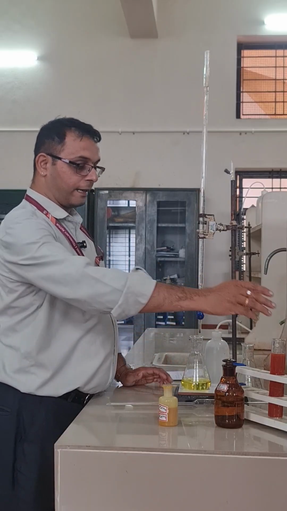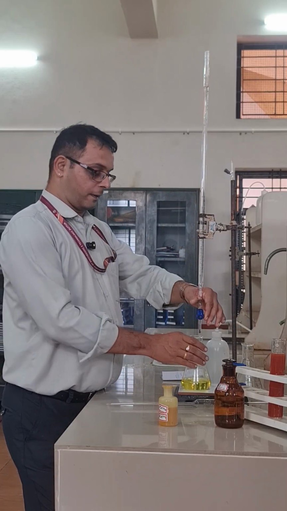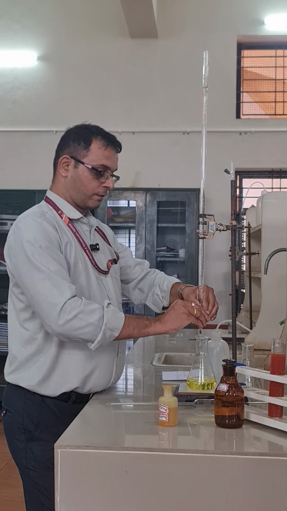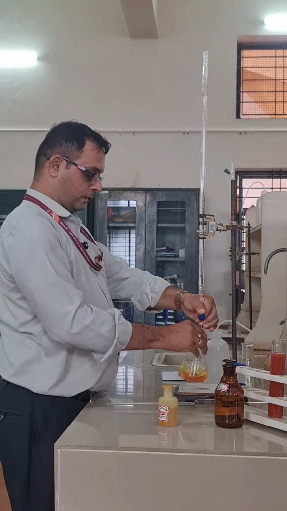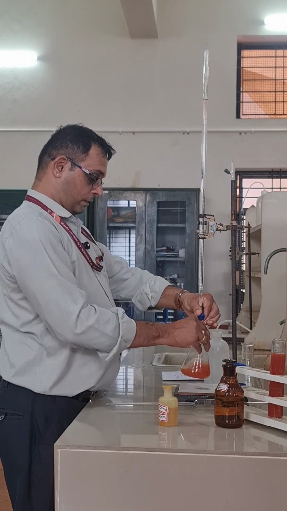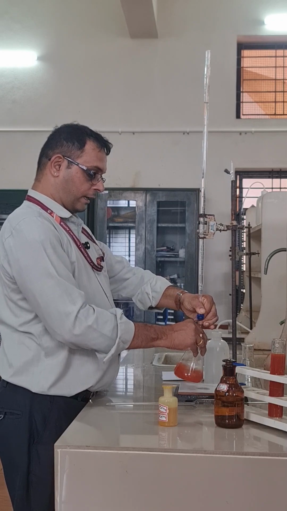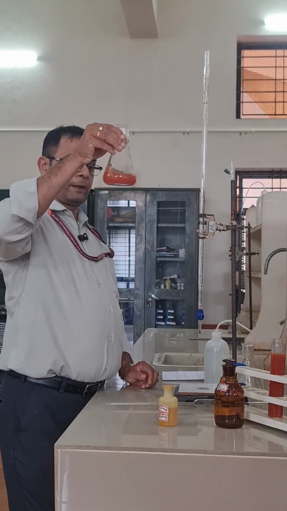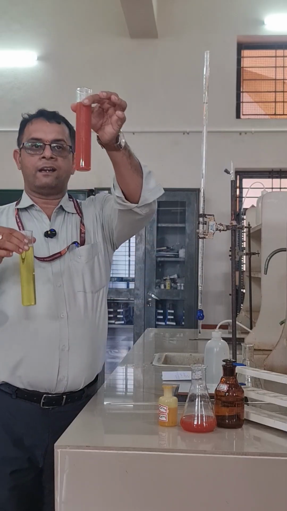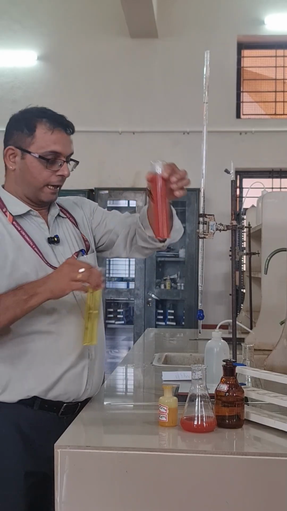Now we have to titrate the sample with the AgNO3 until it turns brick red. We should be very, very careful while doing the titration. If the water is not contaminated, the red color will come very, very early. Now you can see the brick red color, right? So initial is greenish yellow, and the end point is brick red.